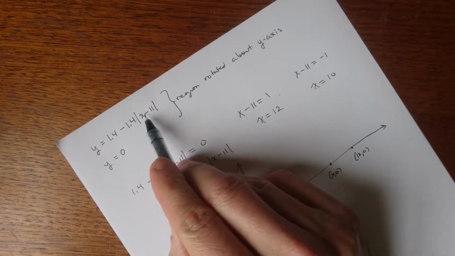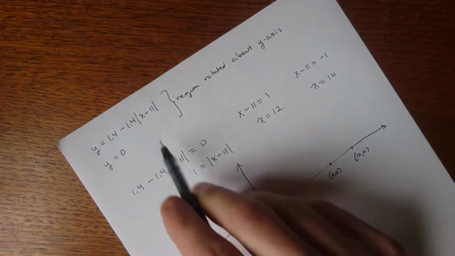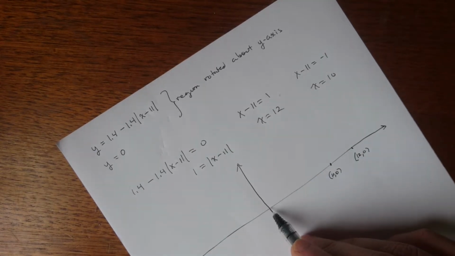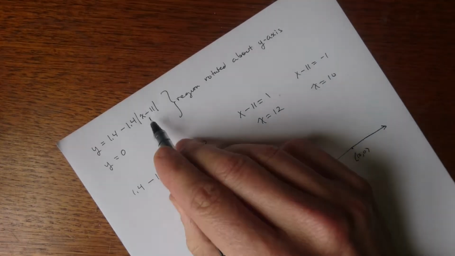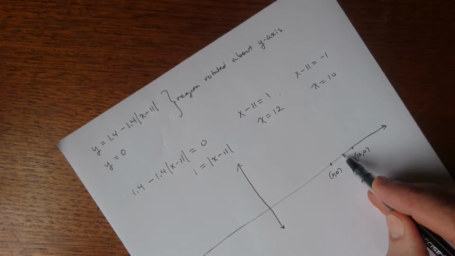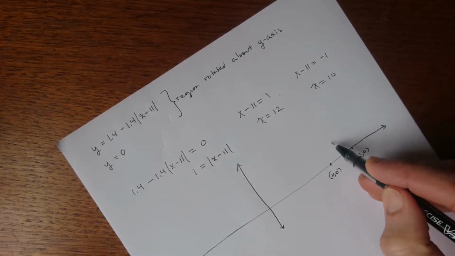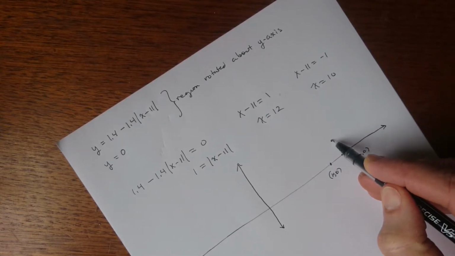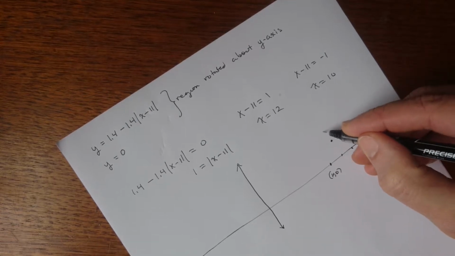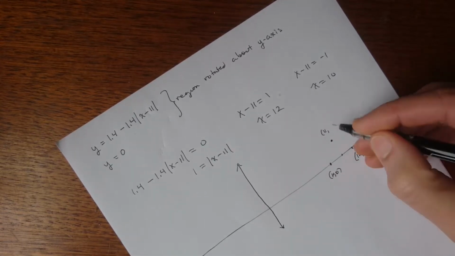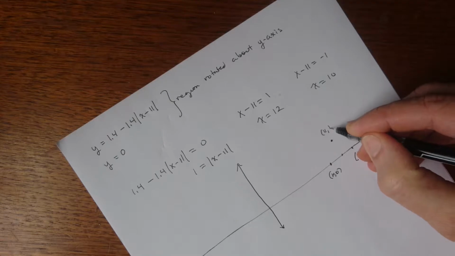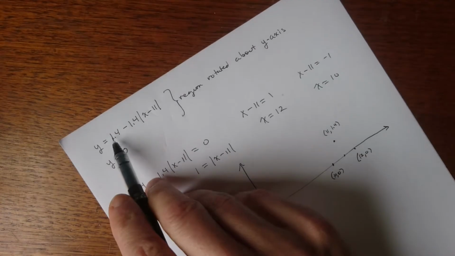This minus 11 represents a shift to the right of the absolute value function. Normally its vertex is at 0. We've shifted to the right by 11. It's going to be right in between these two intersection points, these two roots. So I'll put it right here. This is 11 and 1.4, right? That's how far up it's been raised.